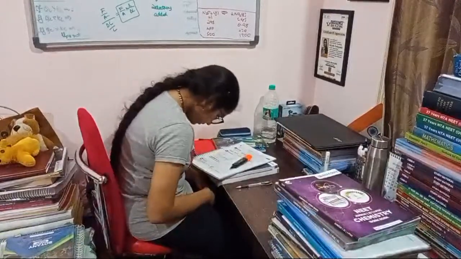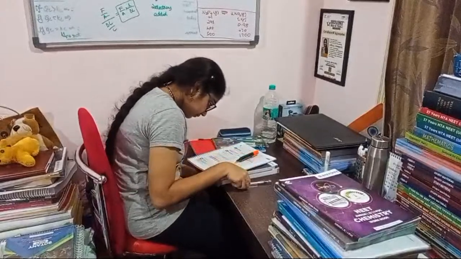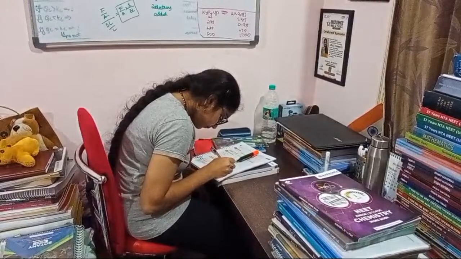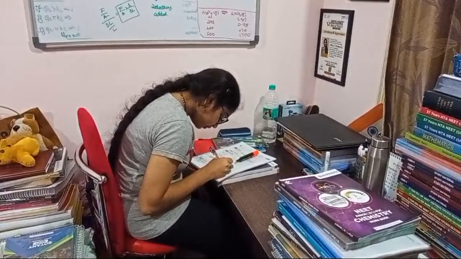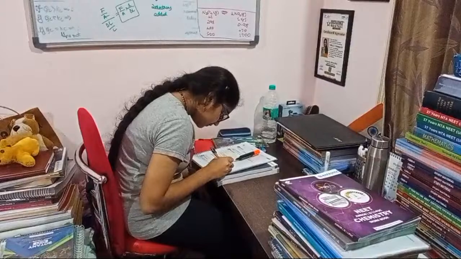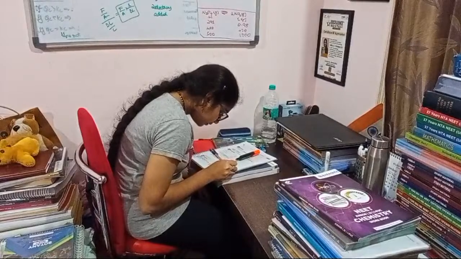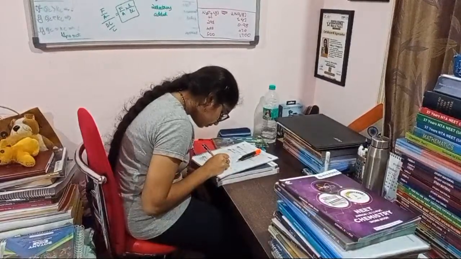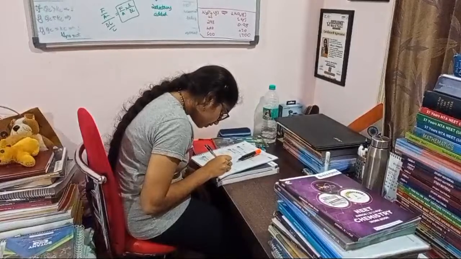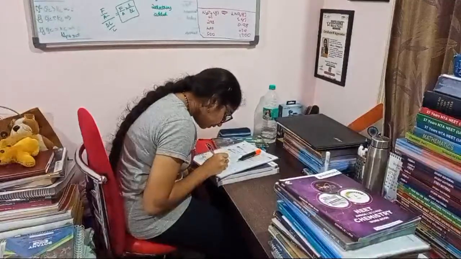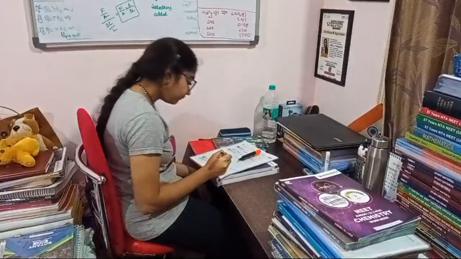Okay, gamma is Young's modulus. So here Y equals stress by strain. Instead of stress, we substituted stress equals Y into strain, and that substituted in this equation became half into Y into strain. That resulted in half into Y into strain square.